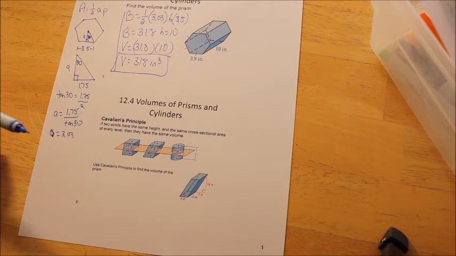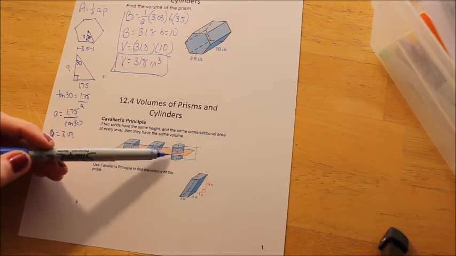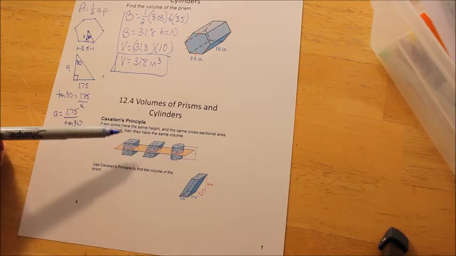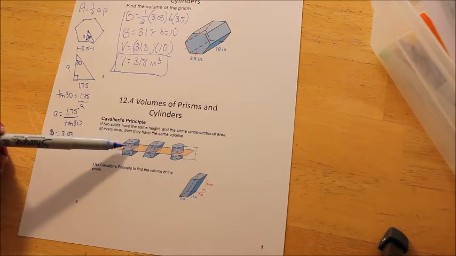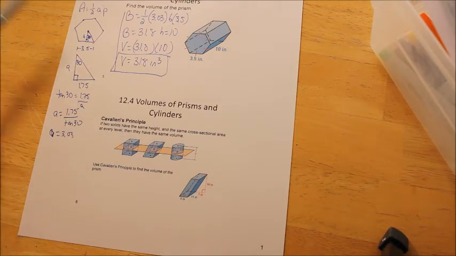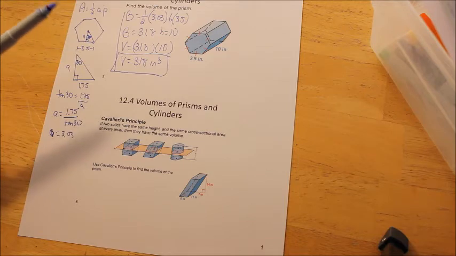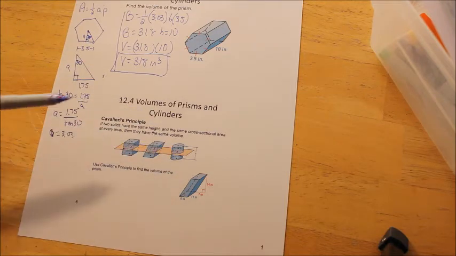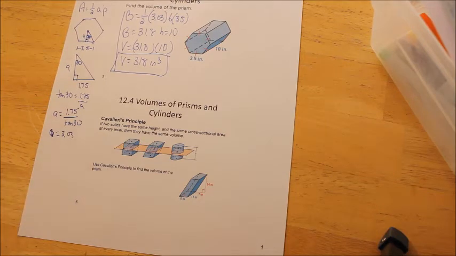Have you ever noticed that some companies use circular packaging, some use rectangular prism packaging, right? Some use different types of packaging, and that all comes down to just how much the package can hold, and so that's just called Cavalieri's principle.